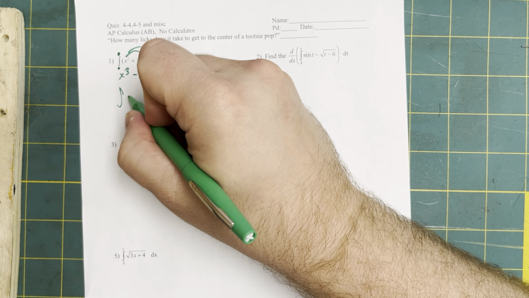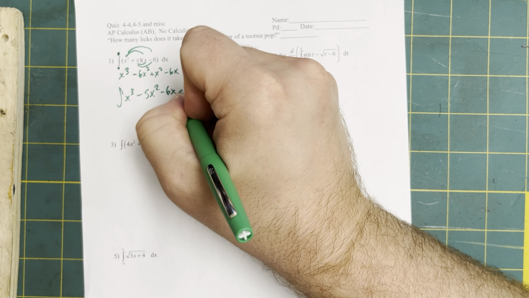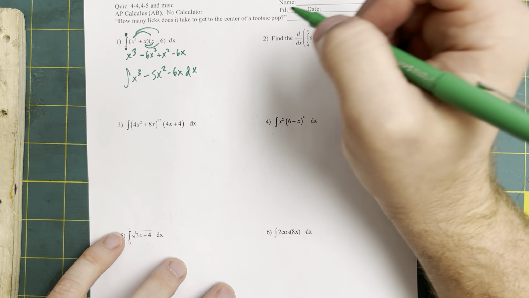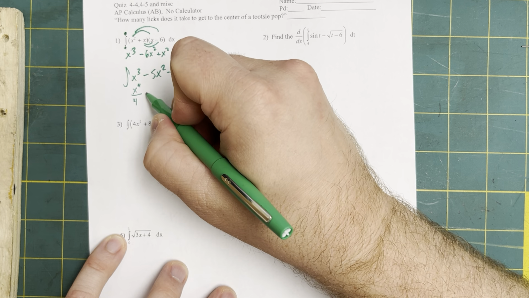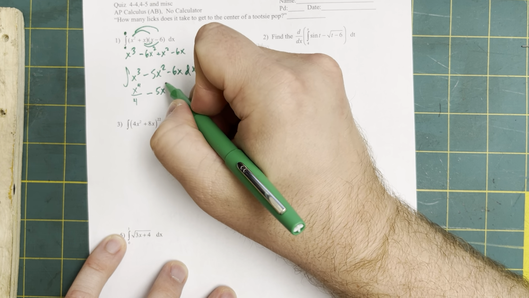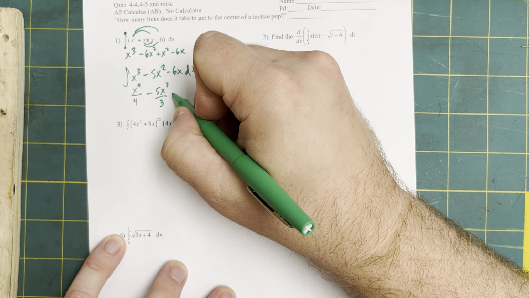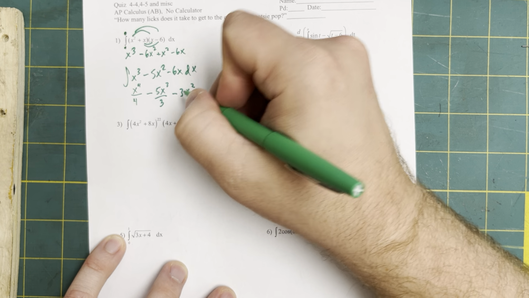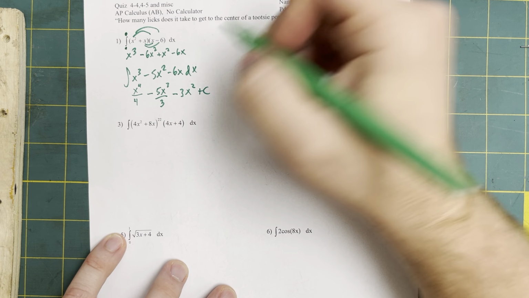So we're just taking the integral of x cubed minus 5x squared minus 6x dx. So we'll just add 1 to the exponent, divide by the new exponent. Add 1 to the exponent, divide by the new exponent. Add 1 to the exponent, divide by the new exponent, plus c. There we go, done.